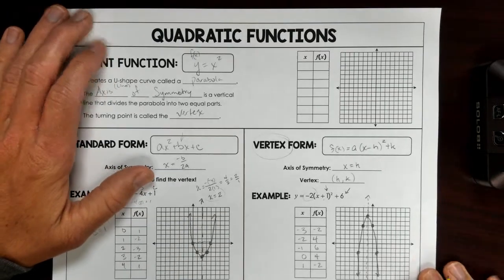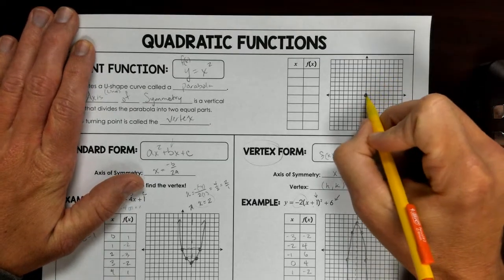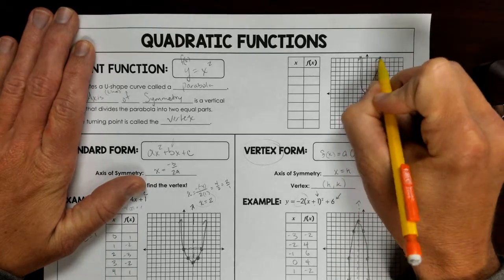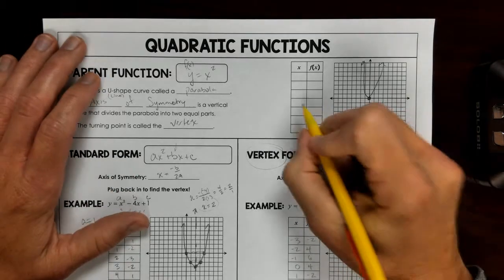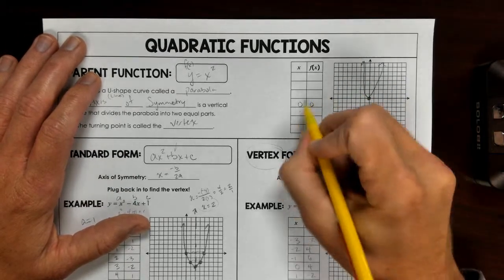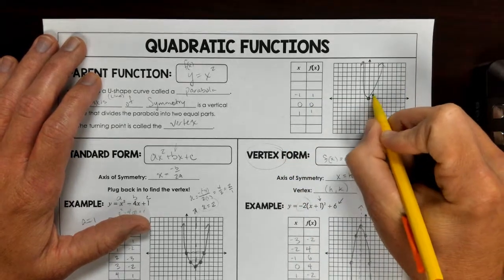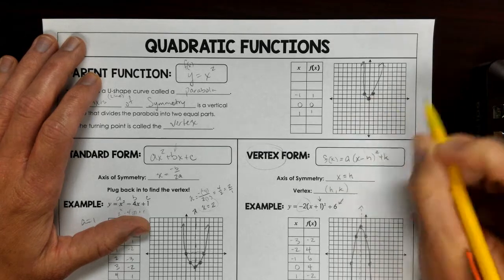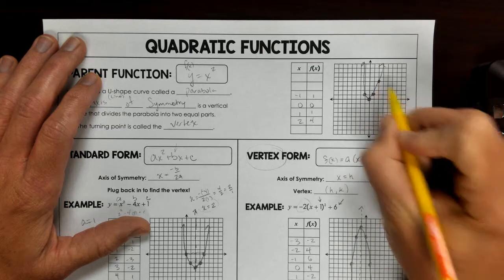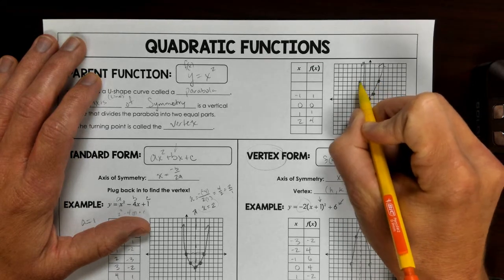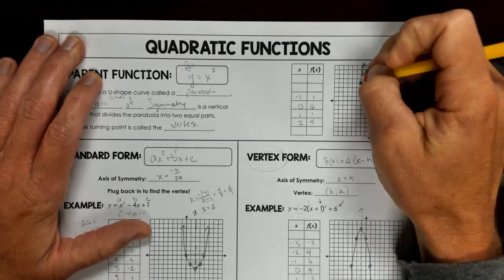I just realized that I didn't fill in the parent function. The parent function is going to go through the origin. The vertex is at 0, 0. It looks like that right there. If you want some points on that table, let's start at 0, 0 here. We have a point at positive 1, 1, and also at negative 1, 1. My graph is a little bit off. I have a point at 2, 4. There we go, I made up for it. And negative 2, 4. It looks like that right there.